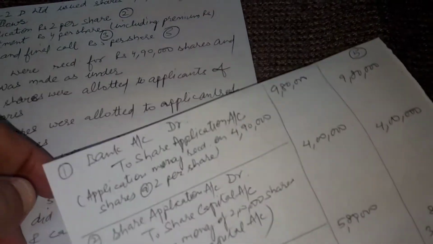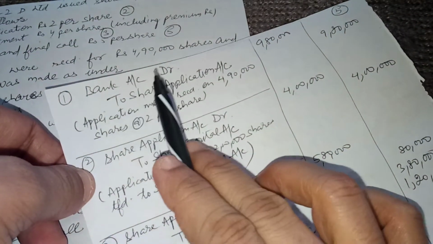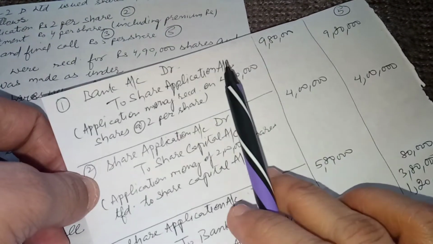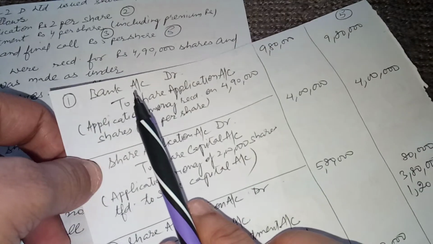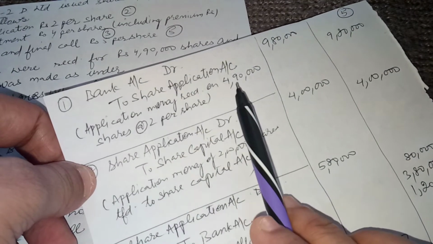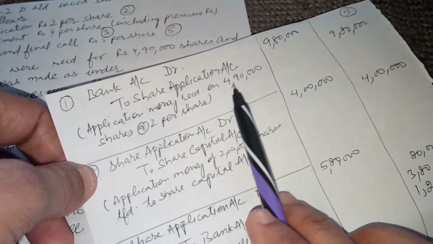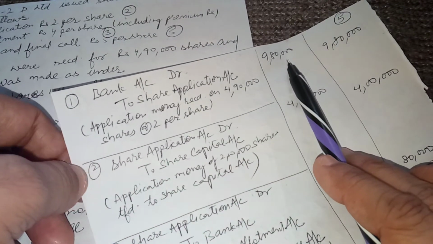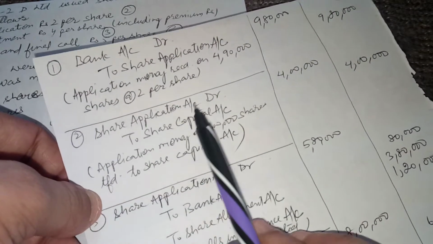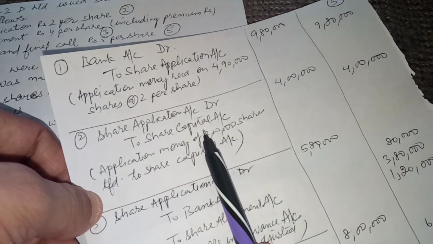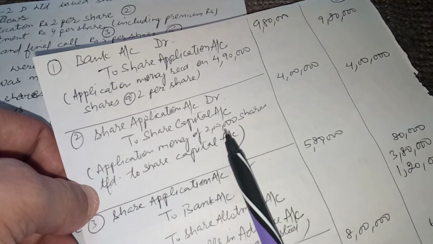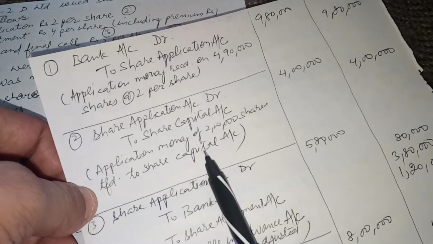The first entry is: bank account debit to share application account, being the application money received for 4,90,000 shares at the rate of rupees 2 per share. So 490 into 2, 9,80,000. Now, share application account debit to share capital. Share application money on 2 lakh shares transferred to share capital.